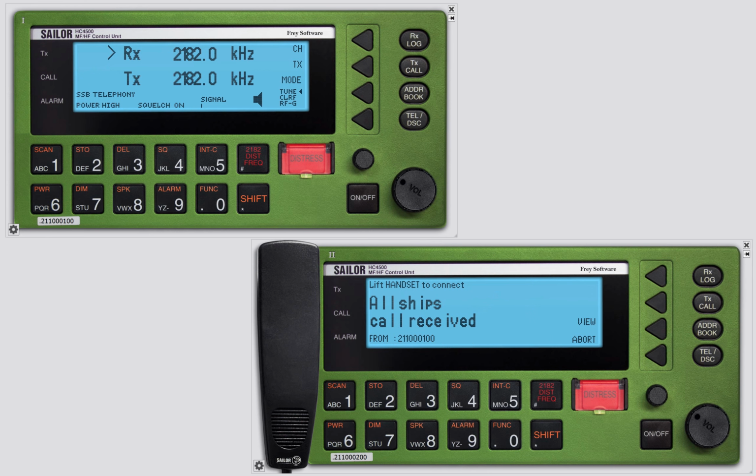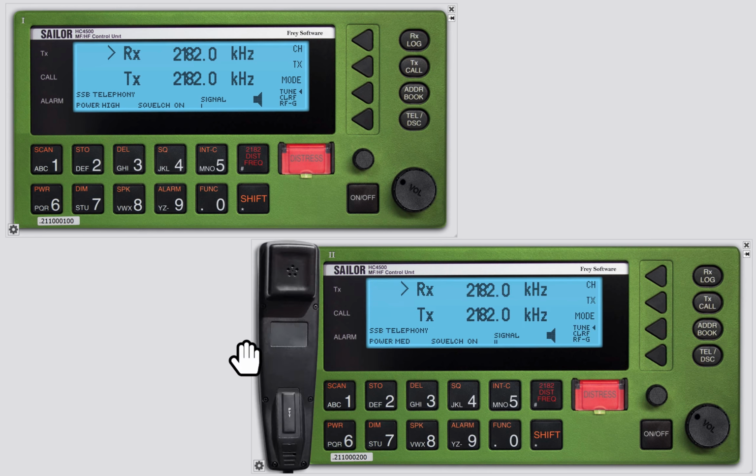The second radio has received the call, and responds with a beep. The display shows the type of DSC, in our case, all ships, and the sender's MMSI. We pick up the phone, and can actually start talking. But speaking is currently not the topic. Instead, let's look at the DSC message currently stored on this device.